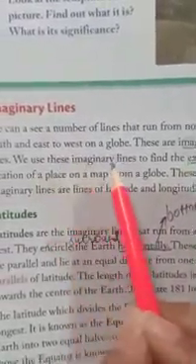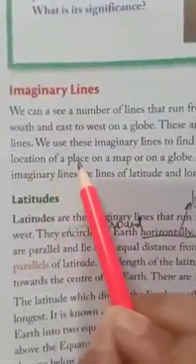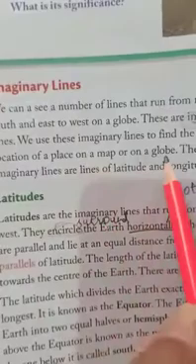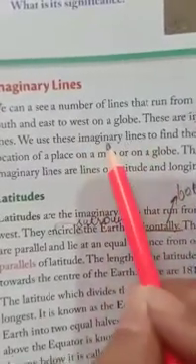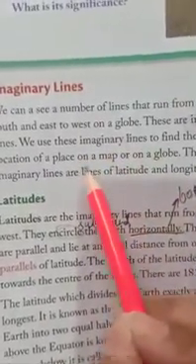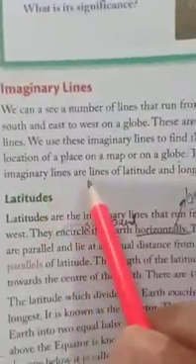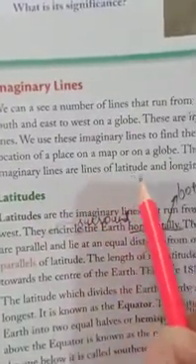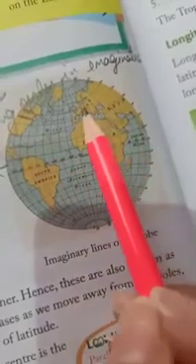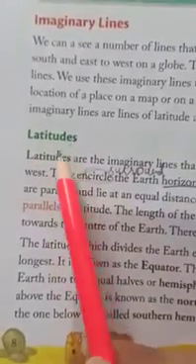We use these imaginary lines to find the exact location of a place on a map or on a globe. These lines are very important to us to locate any place on the map or on a globe. These imaginary lines are the lines of latitude and longitude. So first of all, we will read about latitudes.